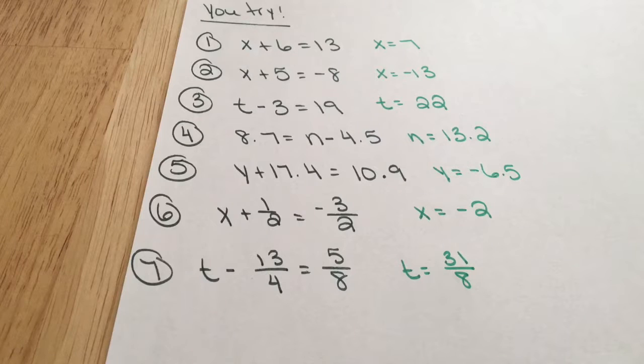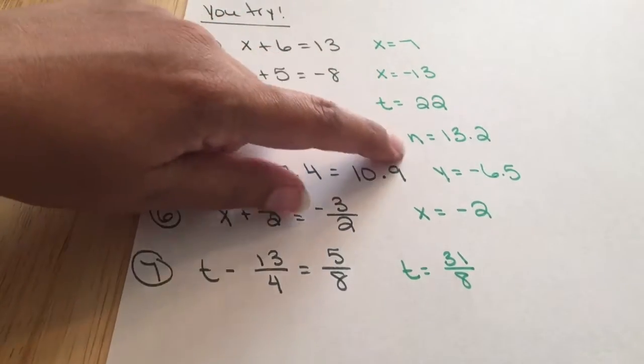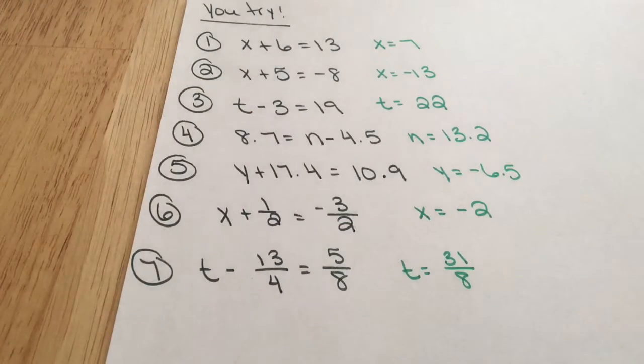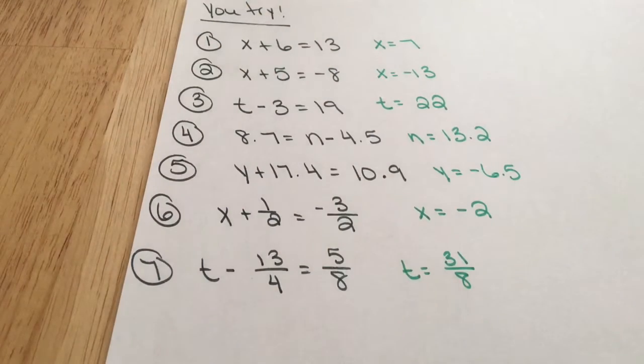So here are the answers for the you try problems. How did you do on those? One point that I will make is whenever we solve equations, we do want to know what the variable we're working with is valued at. So make sure you're not just writing 7 and negative 13. Make sure you're actually writing the x and the t equals, because our goal with solving equations is to find out what that letter means. So we want to make sure we have the letter at the very end.